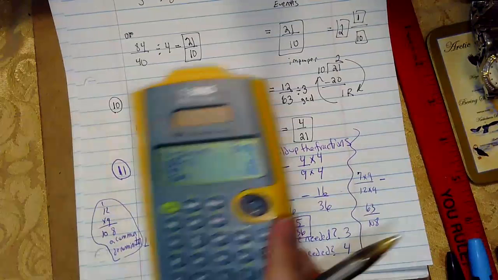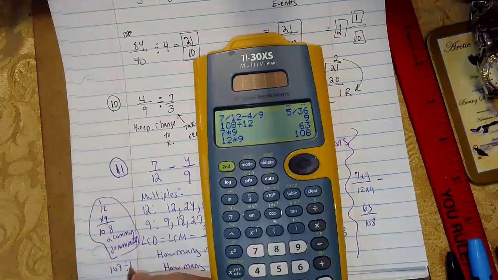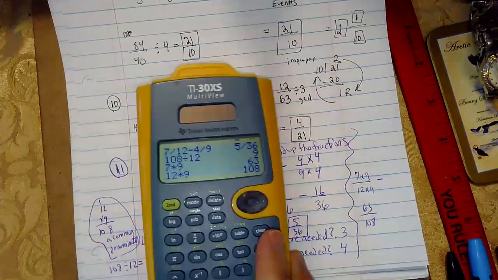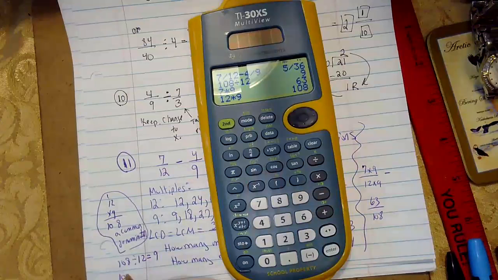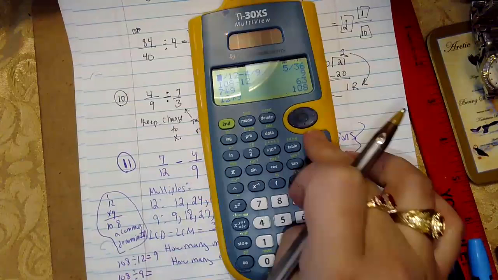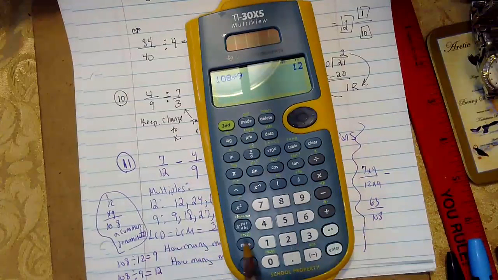So 108 divided by 12 gave me the 9s. And then 108 divided by 9 gives me 12. So I need 12 of them.